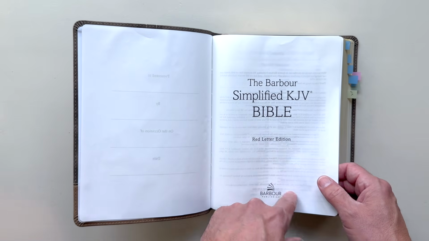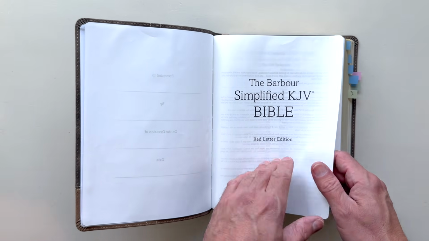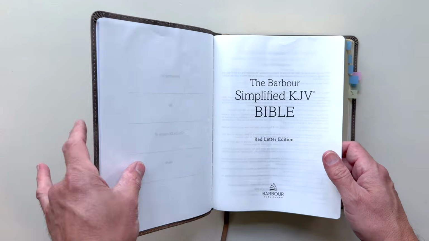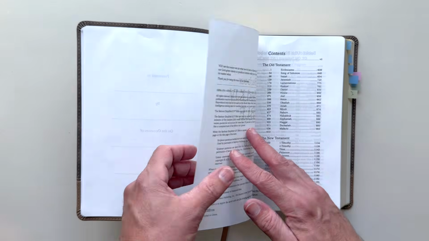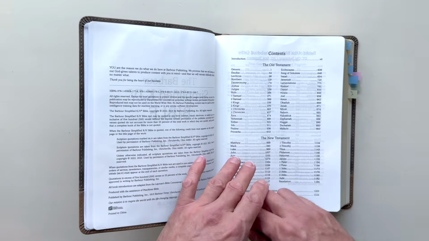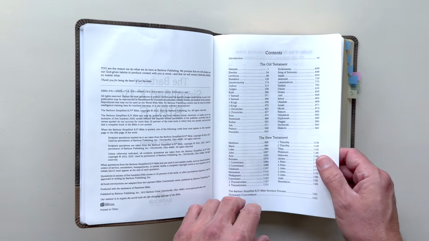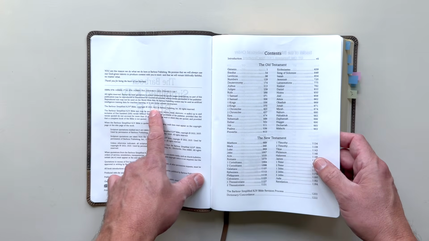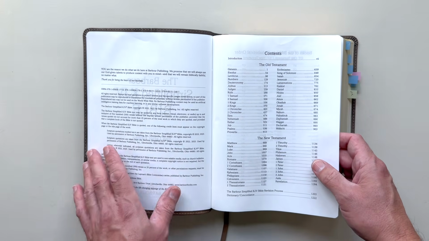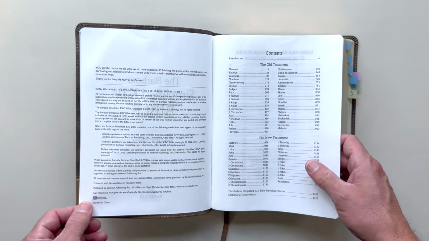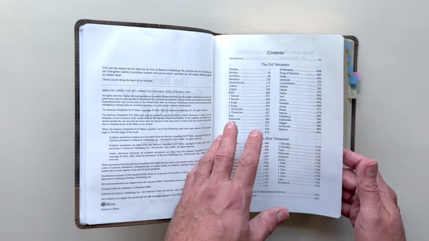Like I mentioned, the red letter edition is a misprint. I have 2 of these, and both say that. I don't know if it's all of them. But this is a 2025 version, so maybe that wasn't on previous ones. Printed in China.